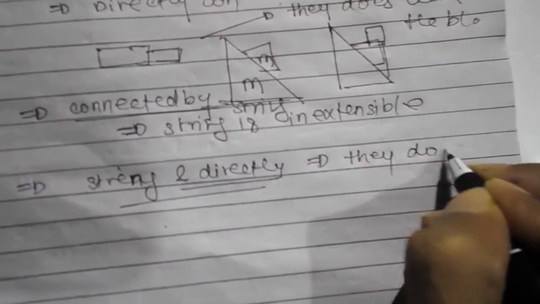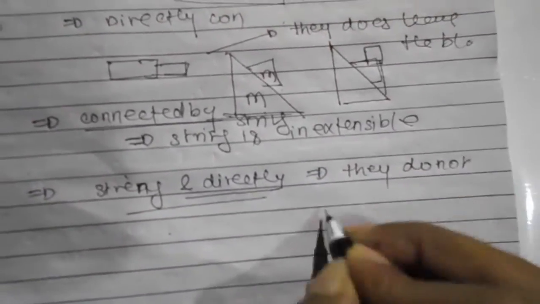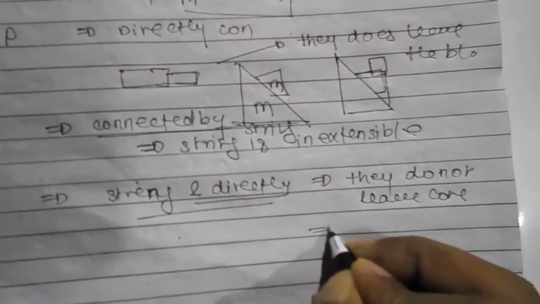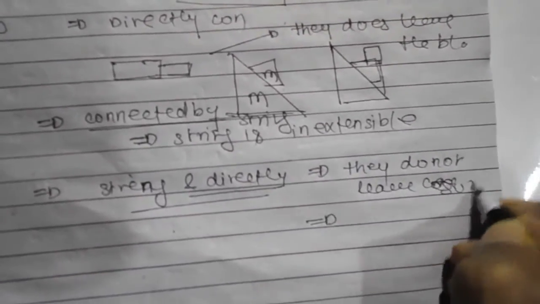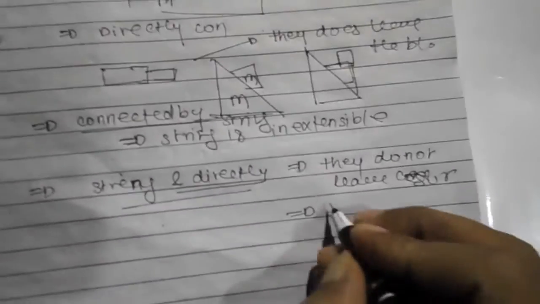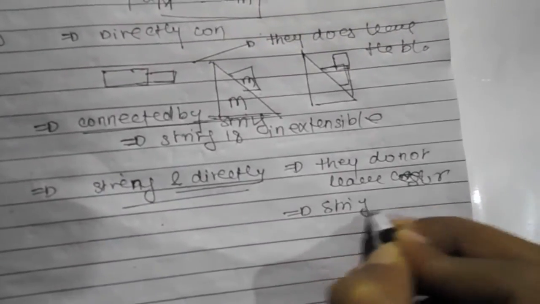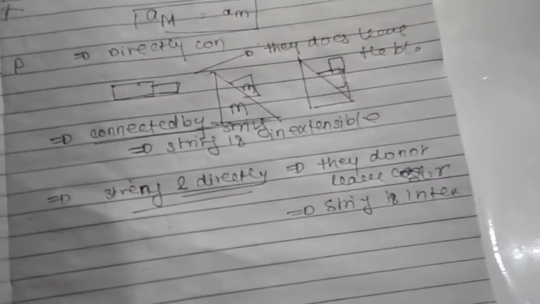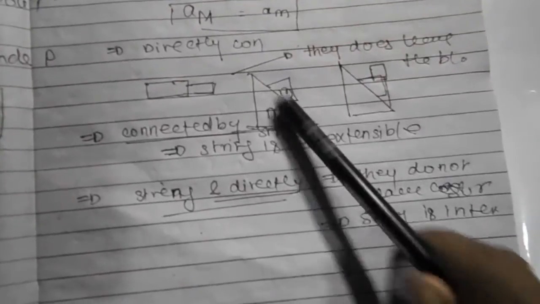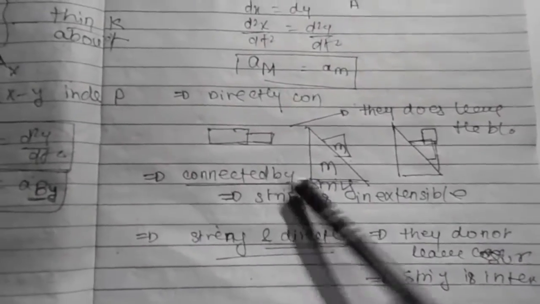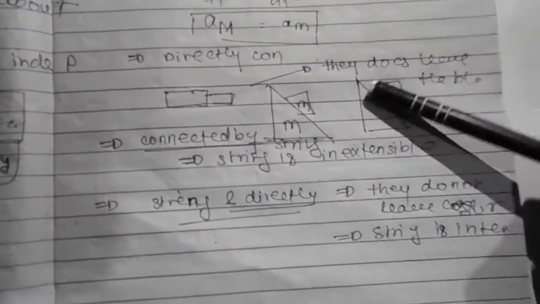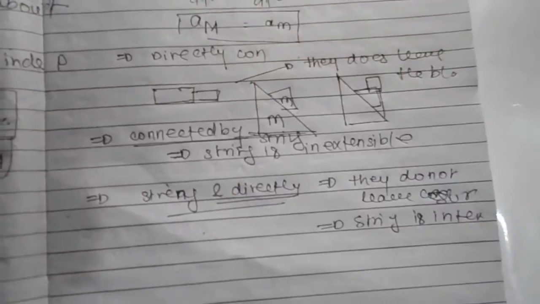First, they do not leave the surface contact point, and second, the string is inextensible. So basically this question is just a superposition of these two. This condition is just a superposition of the individual conditions.